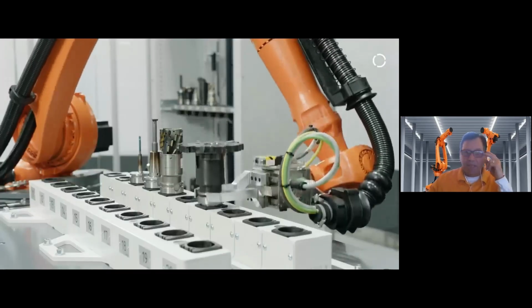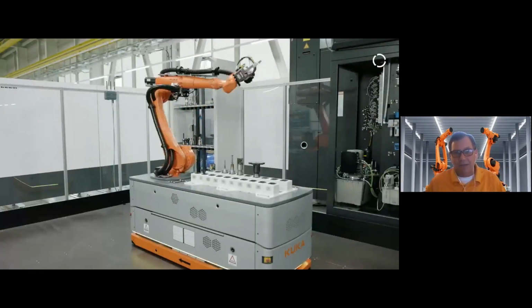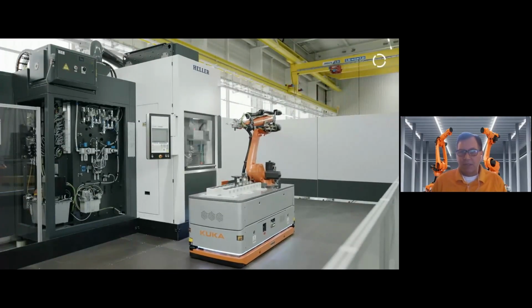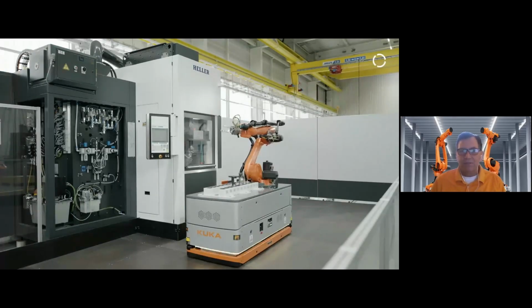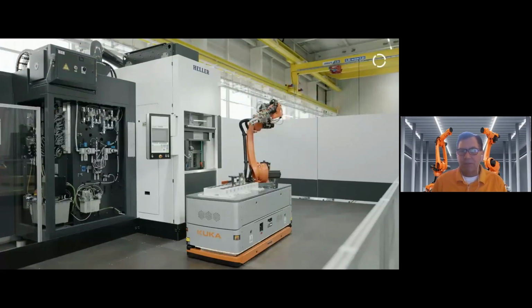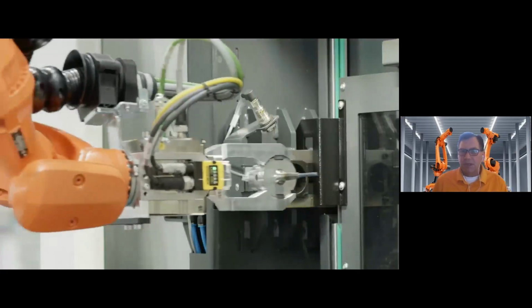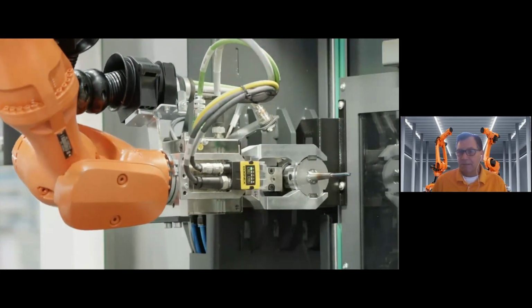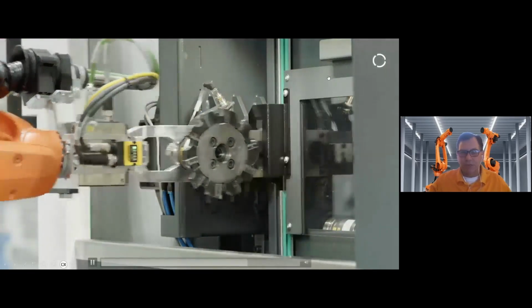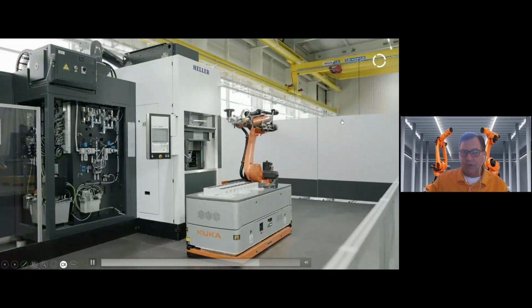So here's an application that is, I'd say, relatively high-end cost too. This particular automation has a robot on an AGV that's servicing machine tools. So it has the ability to move autonomously through a facility. It could even be a lights out facility to load tooling into a machine tool. The nice thing about this system, it's very flexible. It can service multiple machine tools. But again, it really depends on your needs and your budget.